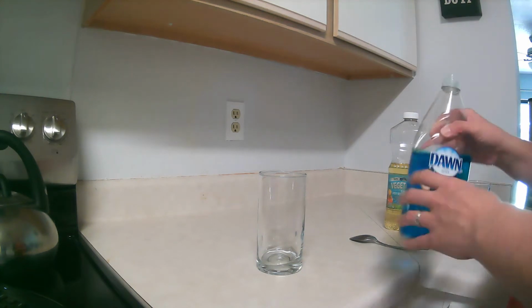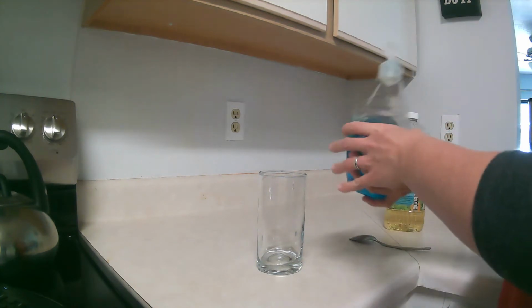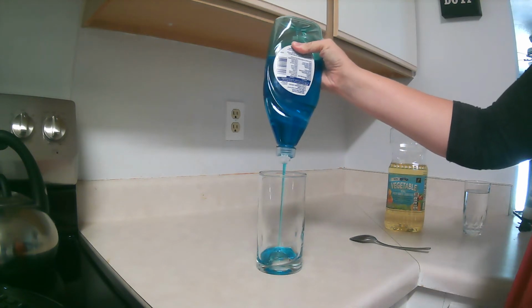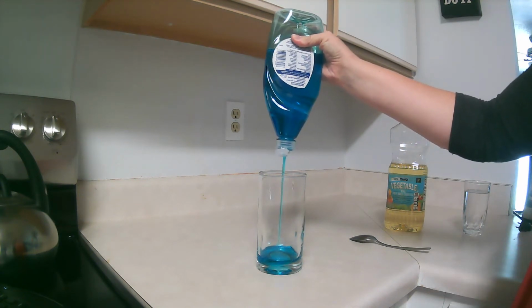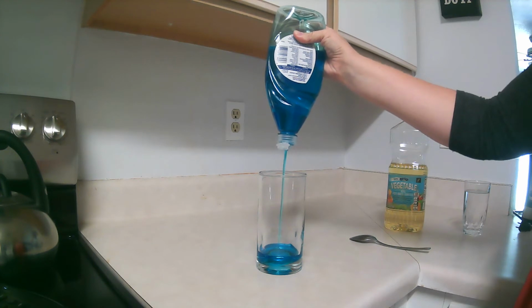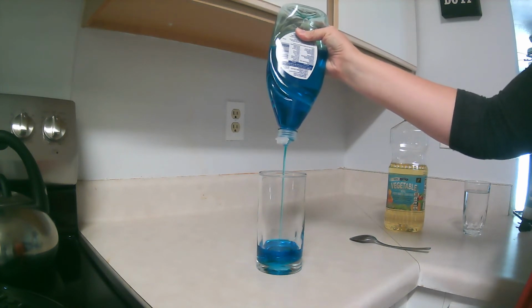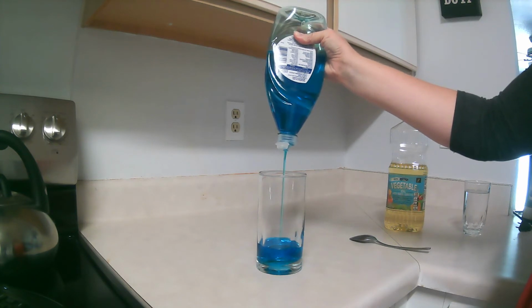So what I'm going to do is I'm going to take the Dawn dish soap and I'm just going to dump it into the cup like this. And you'll need a lot. Please do not use all your mother's dish soap. If you're going to try this at home, make sure she's aware of it and leave some left over. As a mom, that would make me very mad.